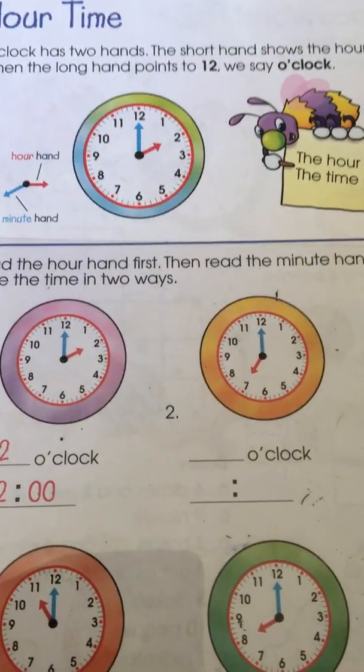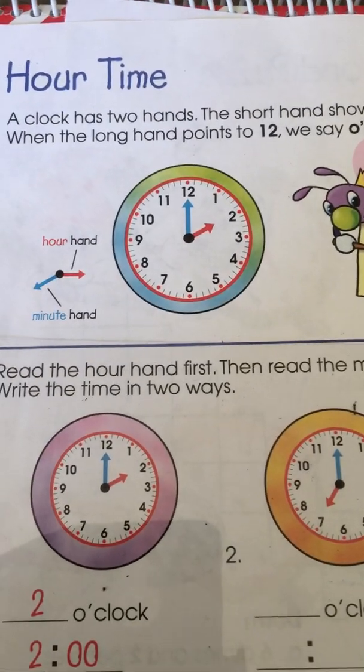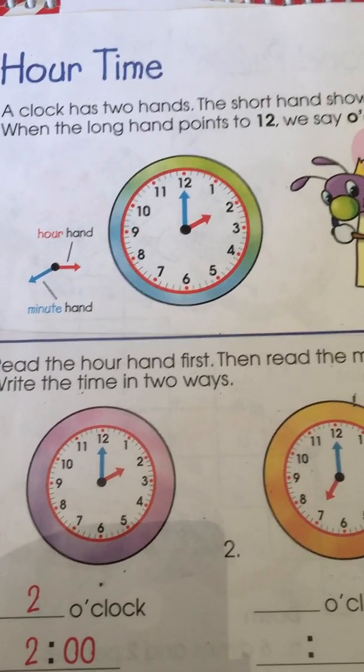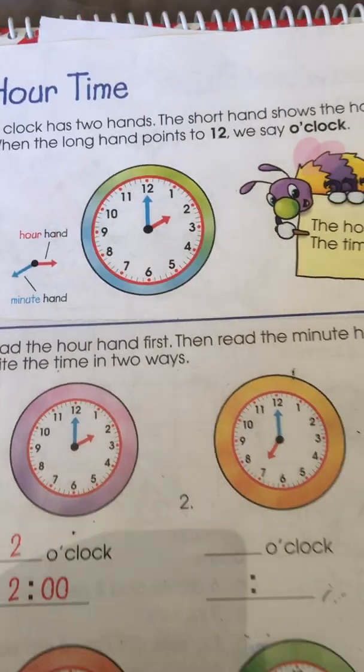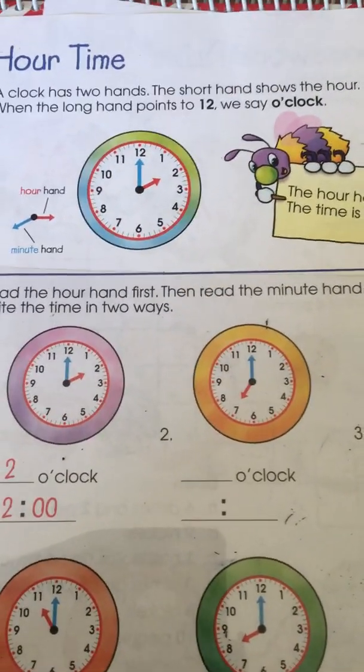Kiddos, we're going to talk a little bit about the clock. We're going to do the hour when it's the hour time. With me in the Panda Koala class, we're only going to do the hour and the half hour.